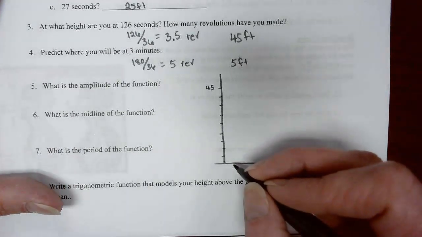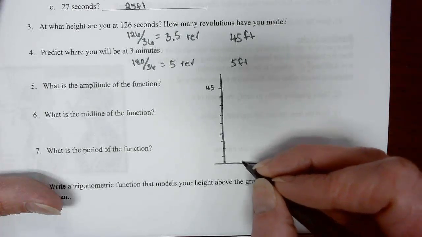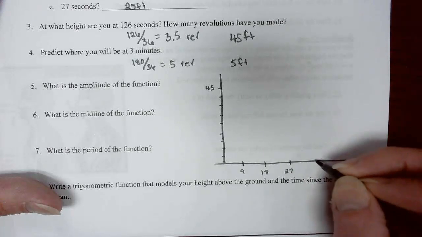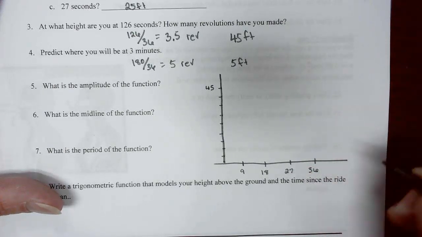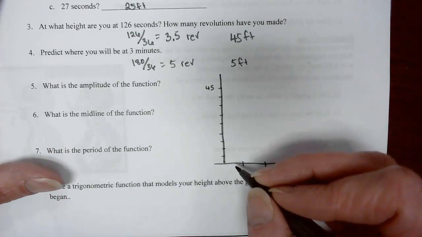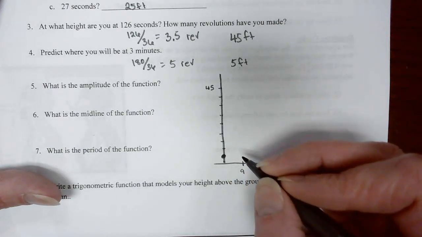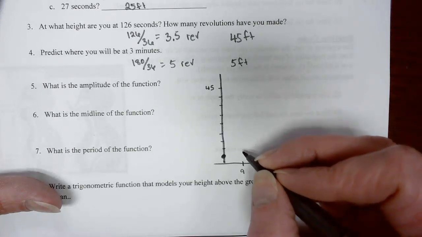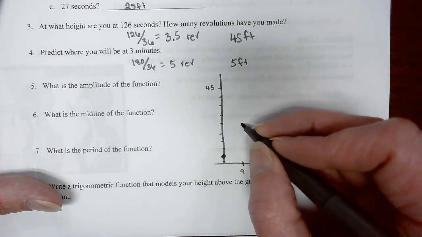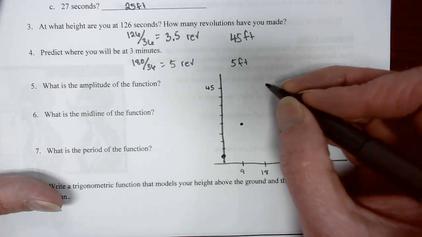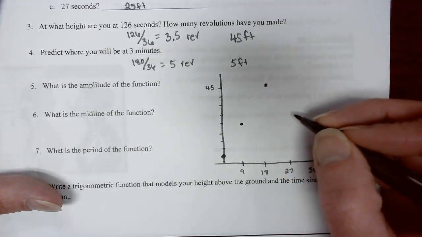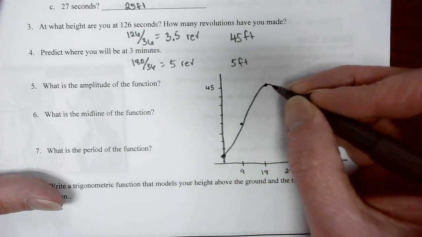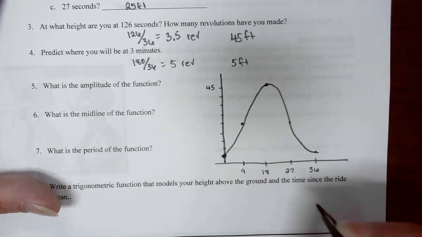And 9, 18, 27, 36, and then it would keep going and going. So at time 0, we're at 5. Then we're at 25, and then we get all the way up to the top, and then we come back, and then we come back to where we started. So that would be kind of a curve like this, and then it would keep going.